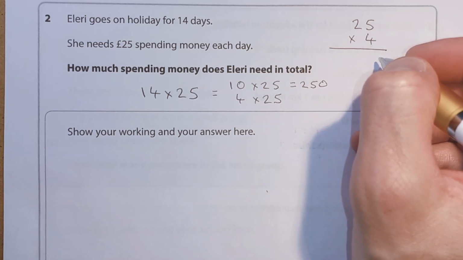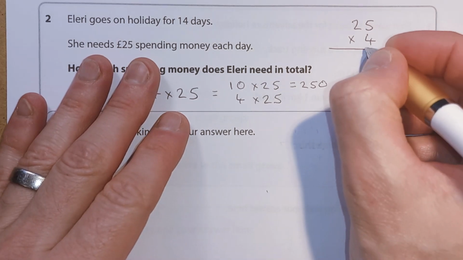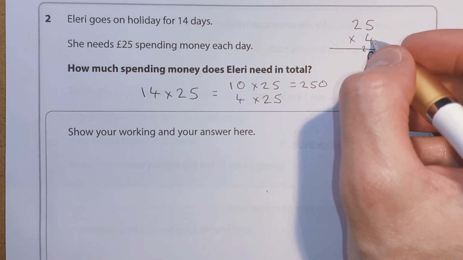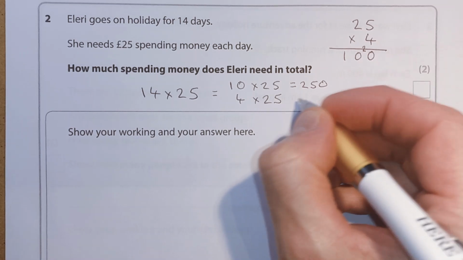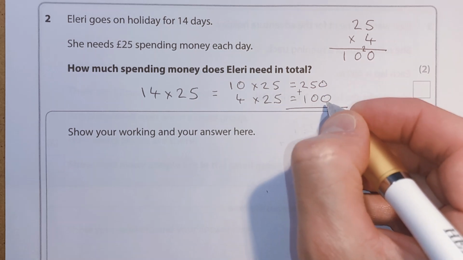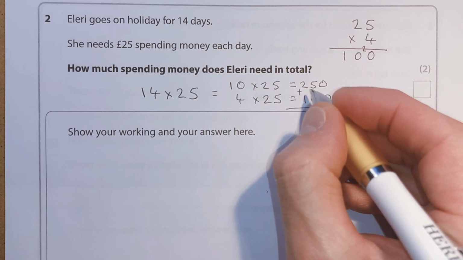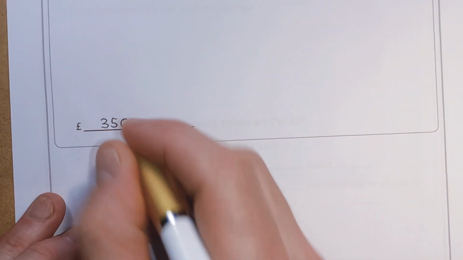So 4 times 5, so we've got 5, 10, 15, 20. 0 and carry the 2. And 4 times 2, or 2 times 4, well, 2 4s are 8, plus a 2 is 10. So we've got 100. So now we need to add these two together. 0 plus 0 is 0. 5 plus 0 is 5. 2 plus 1 is 3. So we've got a total of 350. Which we can put down here. And they've already put the pound sign for us, so we don't need to add that.